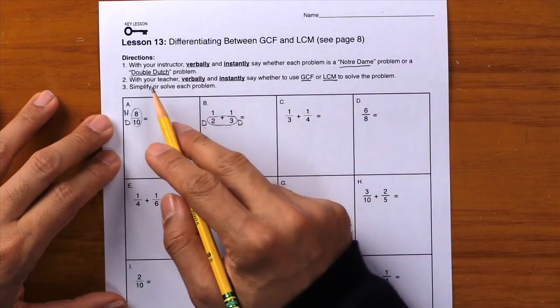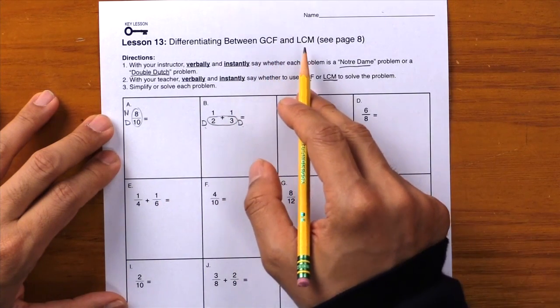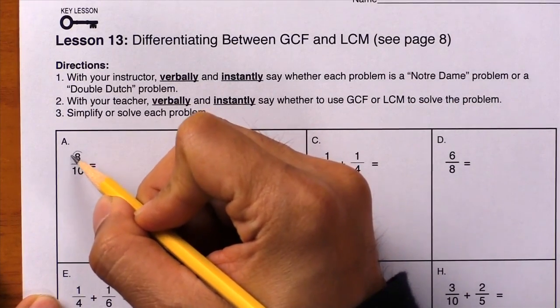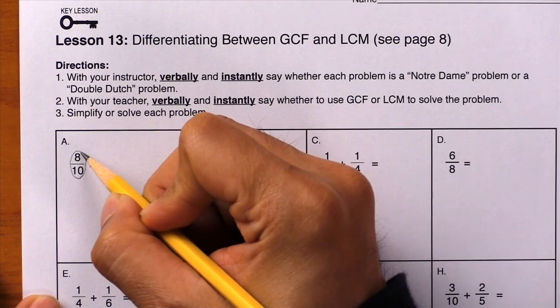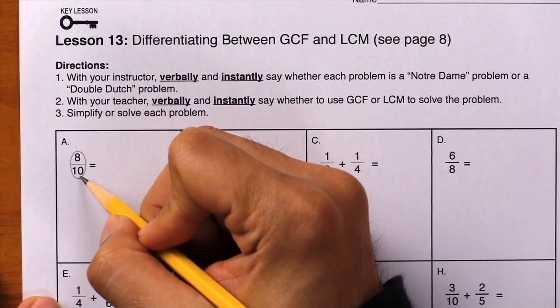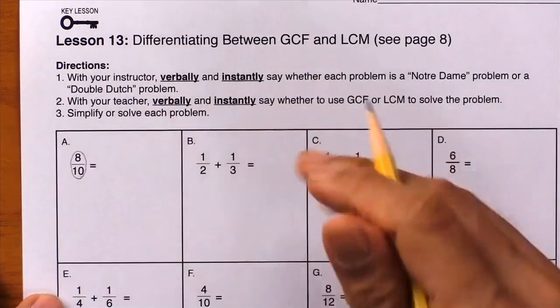Once students have gone through that verbal exercise, then they go on to direction number 3, which is to simplify or solve each problem using GCF or LCM. Let's go over 2 examples, box A and box B. Here's box A. Here we have 8/10, and these are the 2 numbers that students will be working with. We have a numerator and denominator. That makes this a Notre Dame problem, and we're going to look for the GCF.